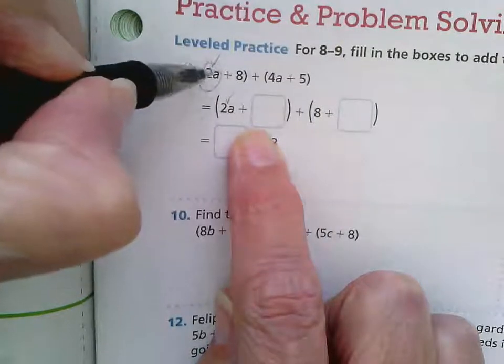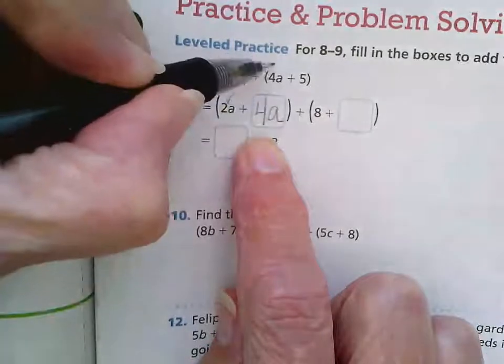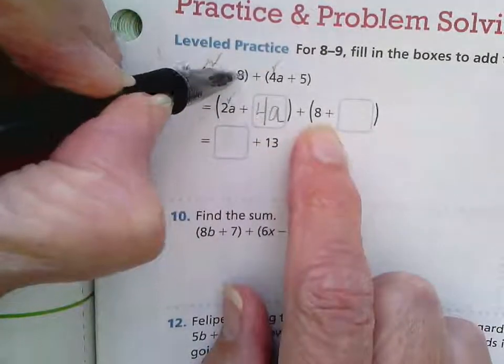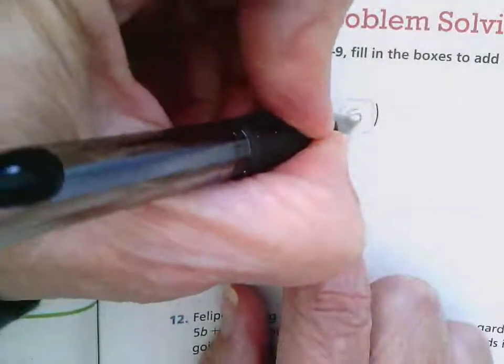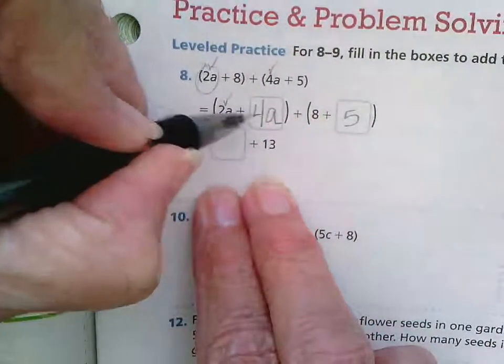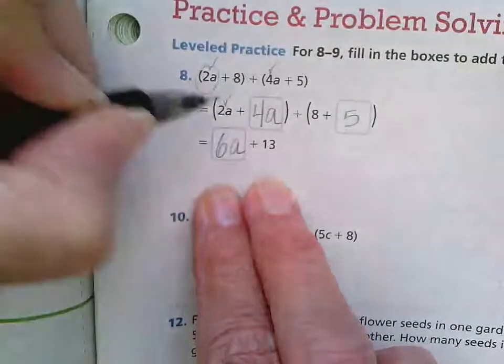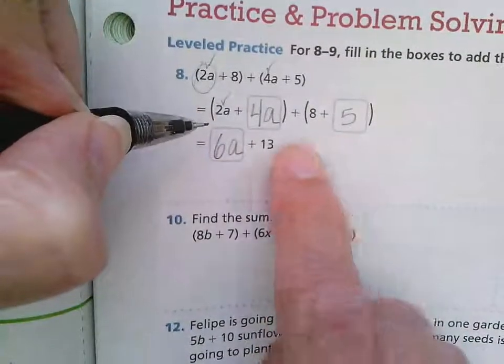So here's an a, and over here is an a, which leaves me then just with the constants to group together. And then I'm going to pull these together. 2 plus 4 is 6a, and they already did the math for me on the constants.